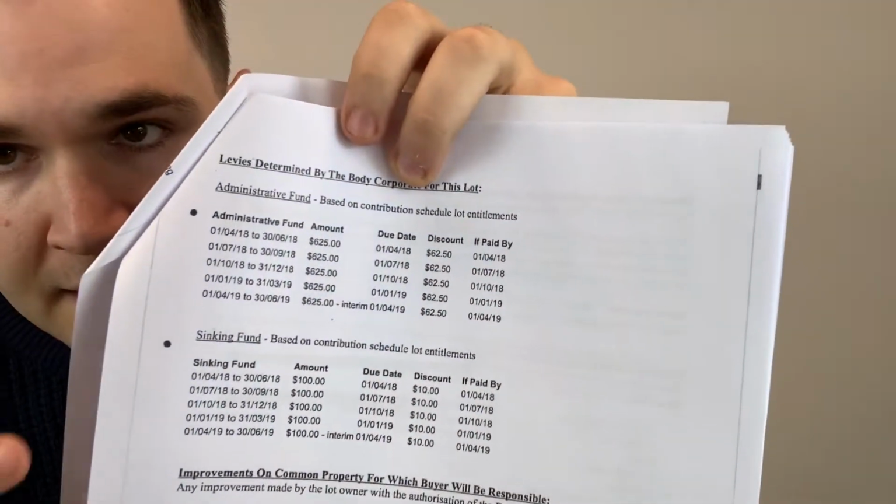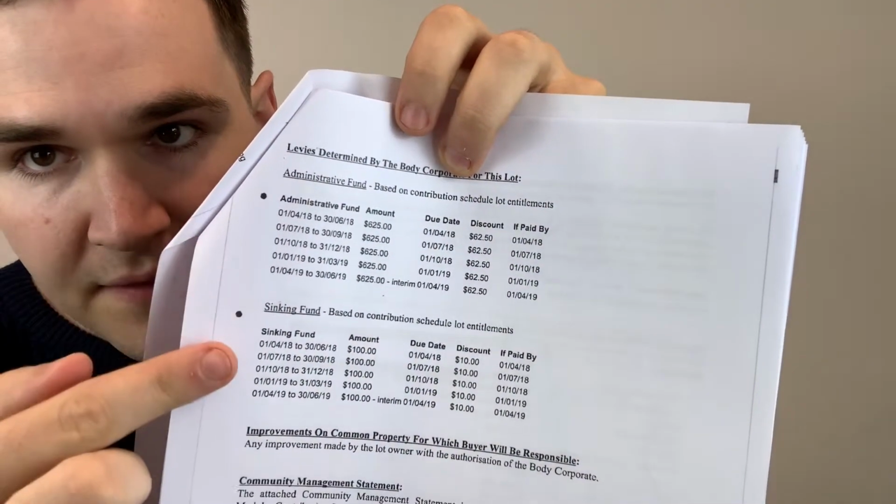In terms of a levy, like the strata fees or the body corporate fees, they are generally broken up into 2 components. I'm not sure if you can see there, but there's the admin component and then the sinking fund component. The admin component is basically the fees for the body corporate manager to look after it and do all the admin work and that kind of stuff. It also generally includes things like your building insurances.